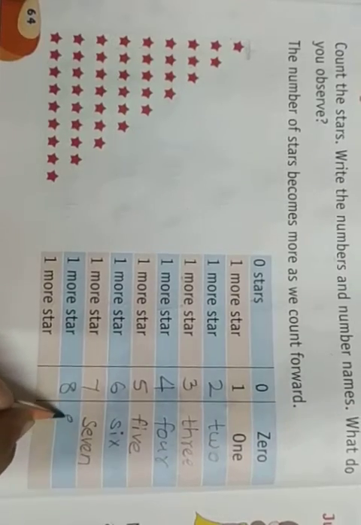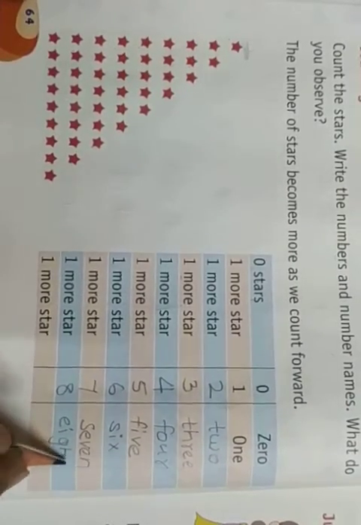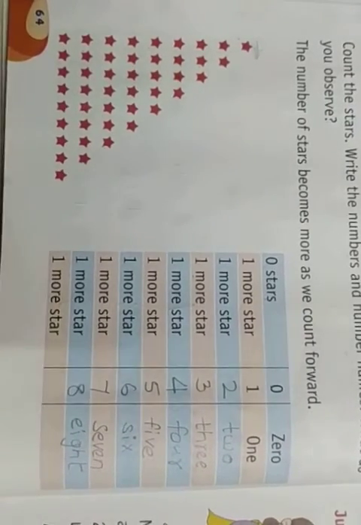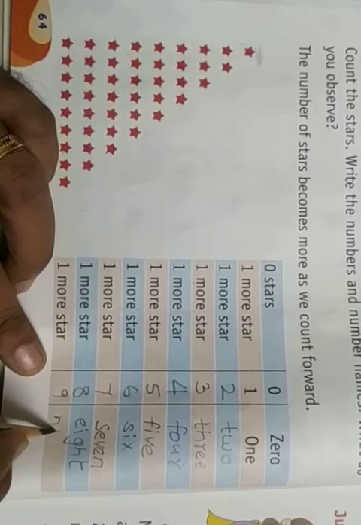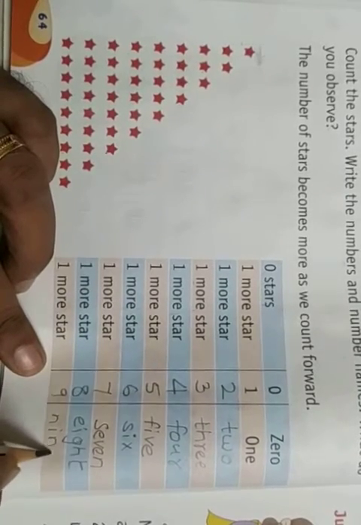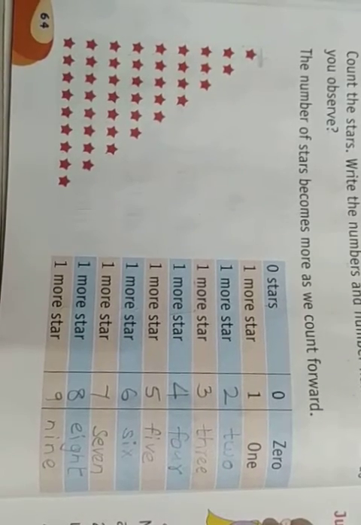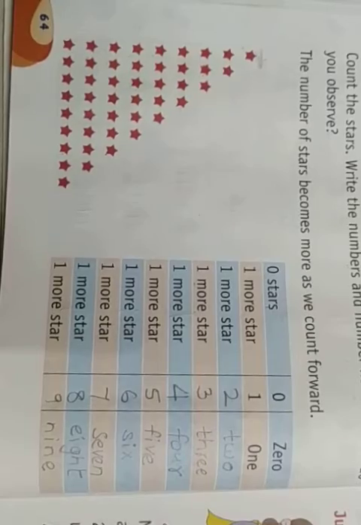8. E-I-G-H-T. 8. 1, 2, 3, 4, 5, 6, 7, 8, 9. That's 1 more star. This is 9. N-I-N-E. 9. Okay? This is called counting forward.